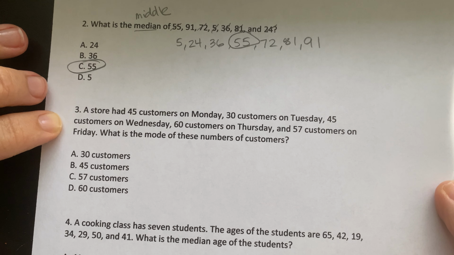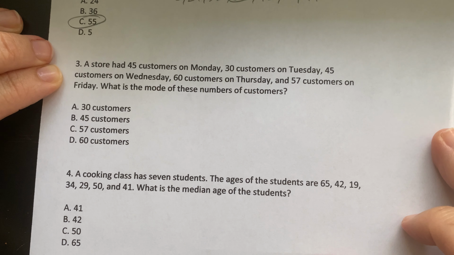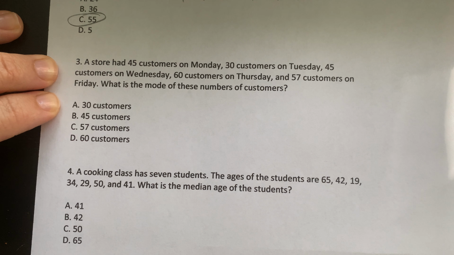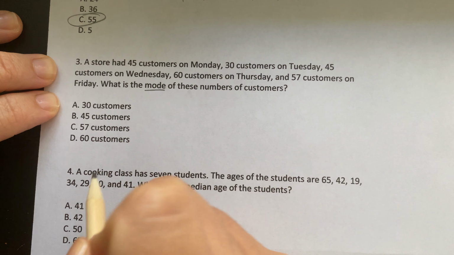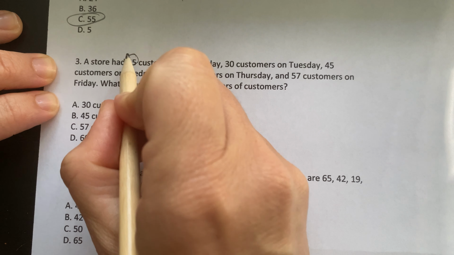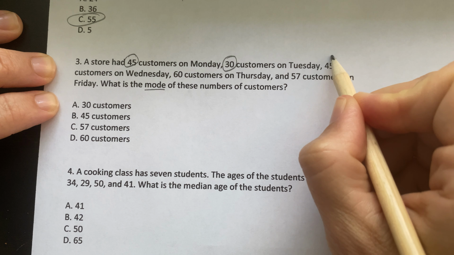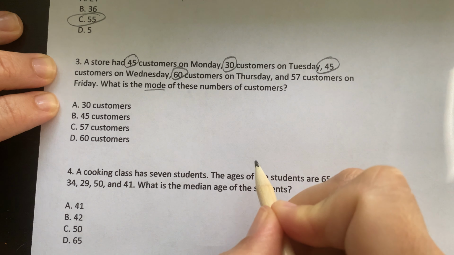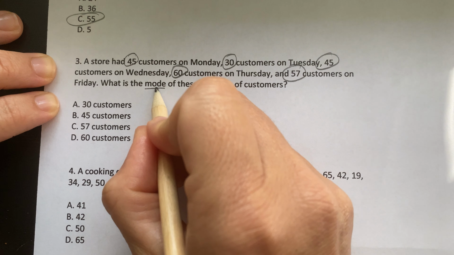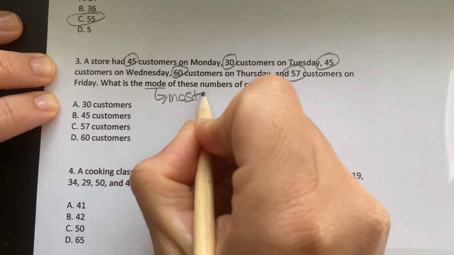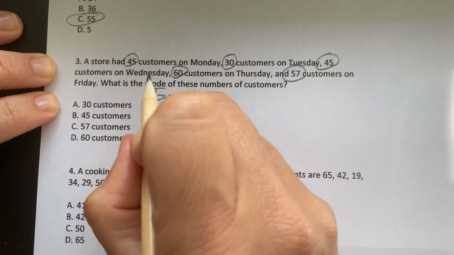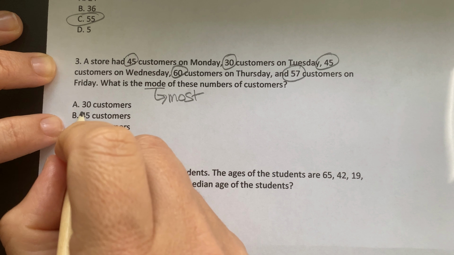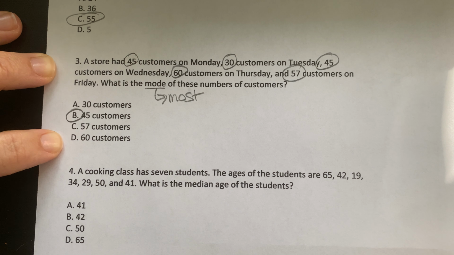Okay, go ahead and pause your video and do numbers 3 and 4. All right, for 3, we are looking for the mode. So our numbers are 45, 30, 45 again. I have a feeling it's gonna be 45, 60, and 57. So remember, mode means most, and that's the number that appears the most in the set. Well, the only number that appears more than once is 45, so your answer is B, 45.